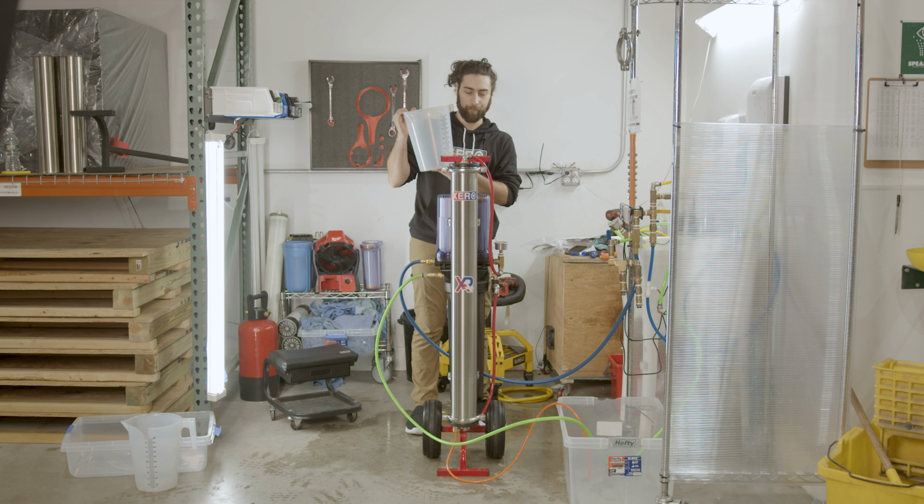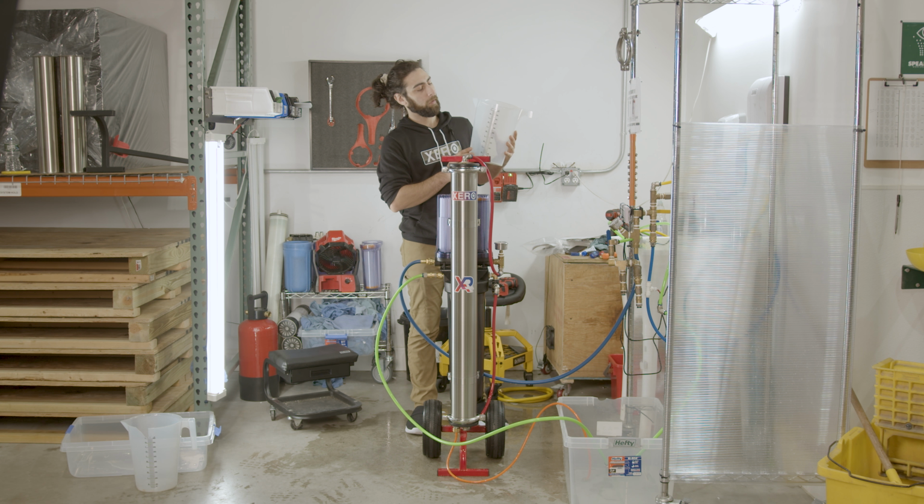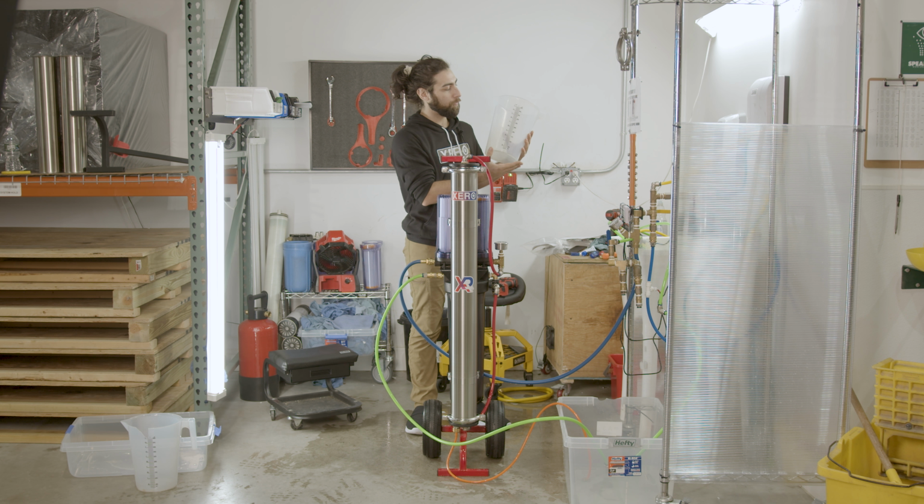Depending on how much flow of water you're getting out of your source, if it's a high amount of flow, I would test for 30 seconds and see how far the bucket fills up, and then multiply that result by 2. That'll give you how many liters or gallons per minute, depending on how you measure.